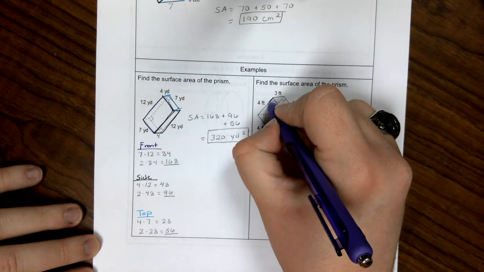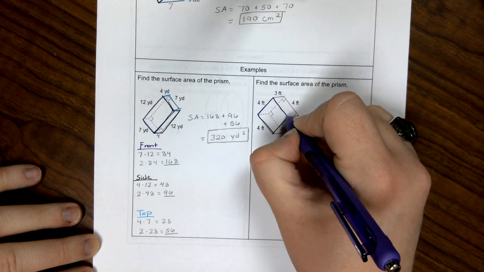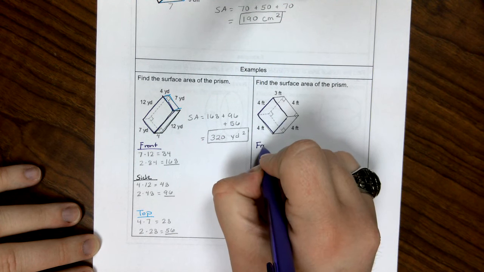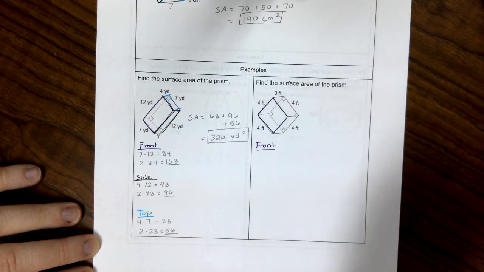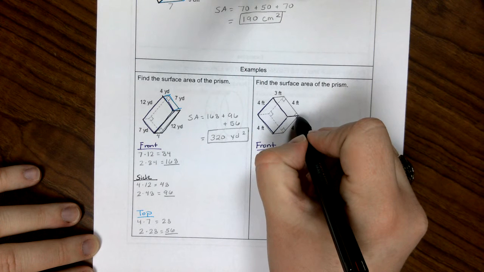Alright, so I'm going to do my front, which is the one I see right here, literally in front. My side over here.